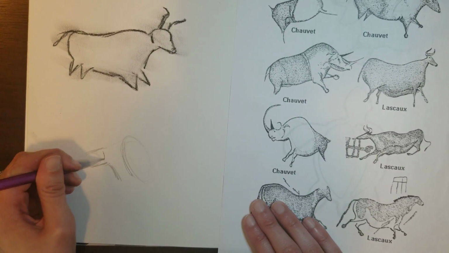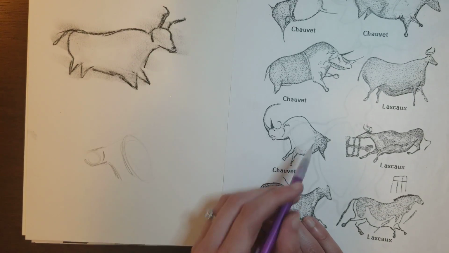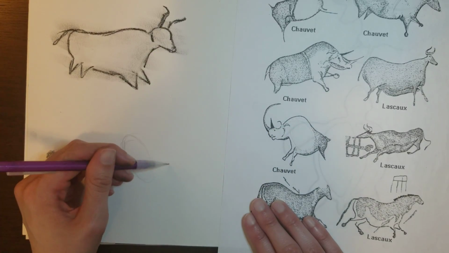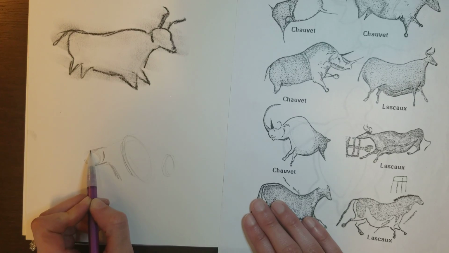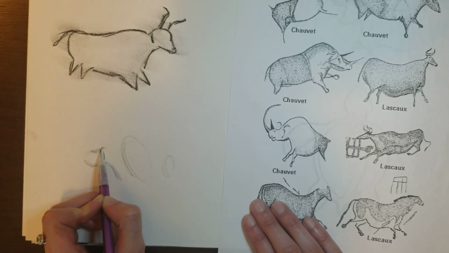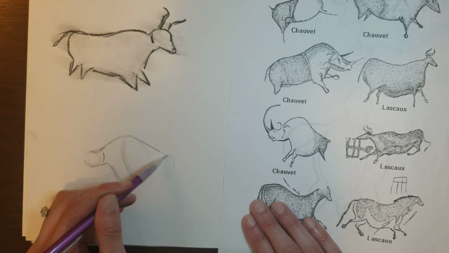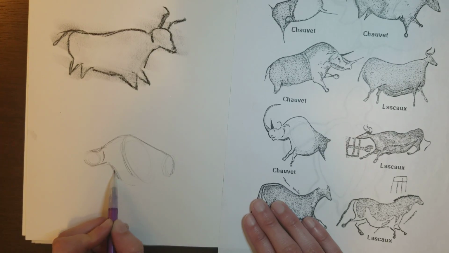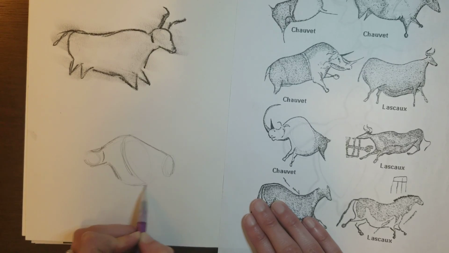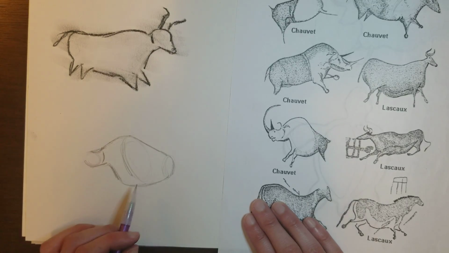I'm going to add a curve here. And over here I have another oval for the back side. And what I'm going to do is I'm going to have a curve here, and then I'm going to come up and curve down to this oval. And over here I have this, the neck, like the front of the rhinoceros. It's going to curve down and connect them here. It looks kind of weird because we're not done yet.